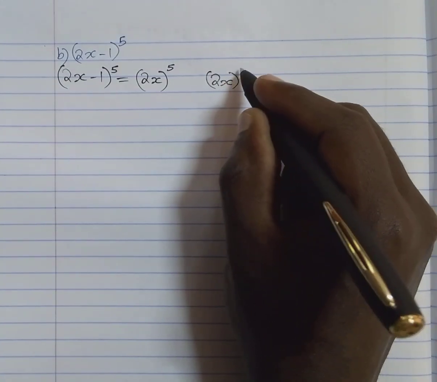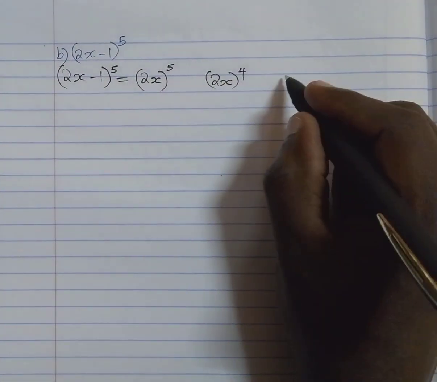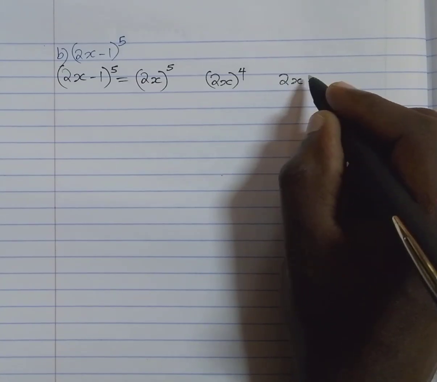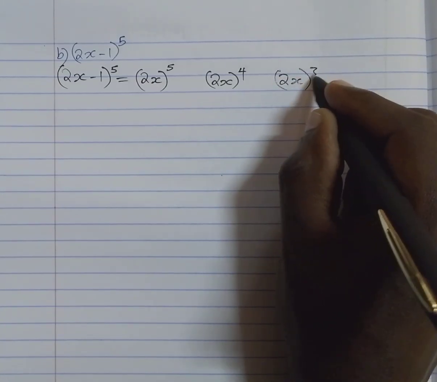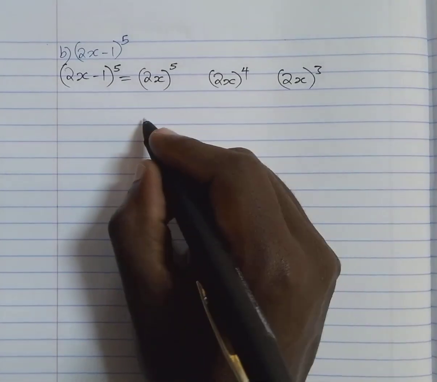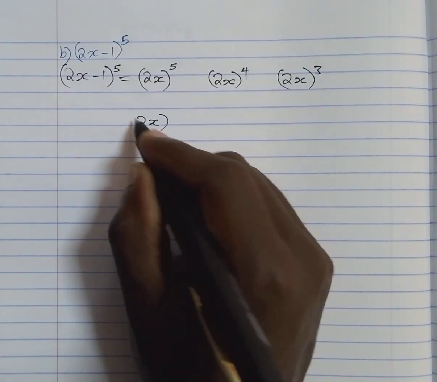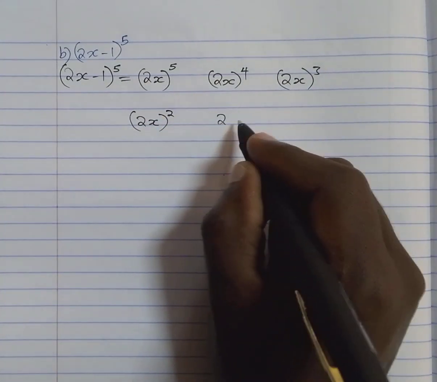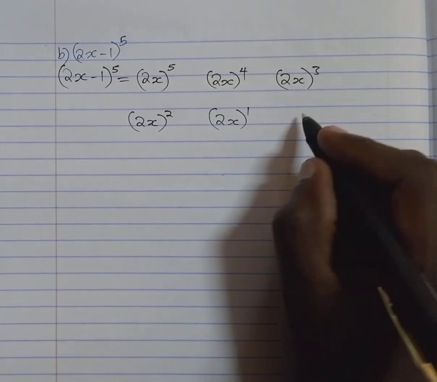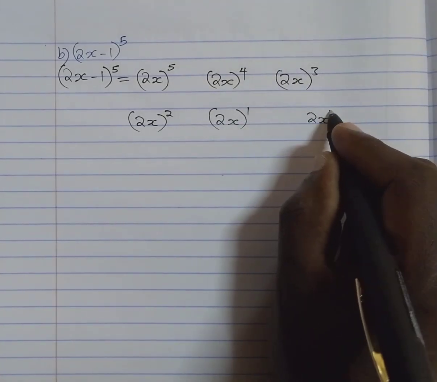(2x) to the power of 4. We minus 1. Afterwards it's (2x) to the power of 3. Afterwards we have (2x) to the power of 2, (2x) to the power of 1, and finally (2x) to the power of 0.